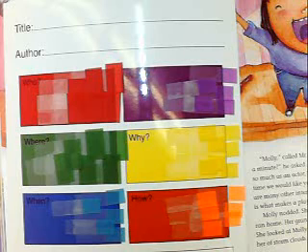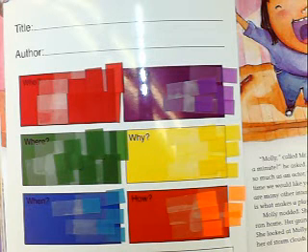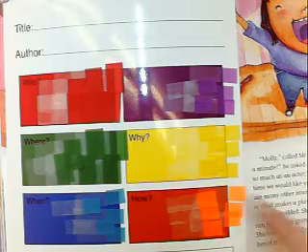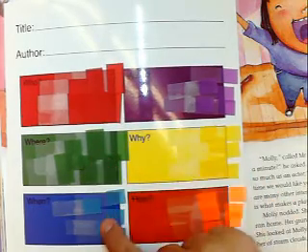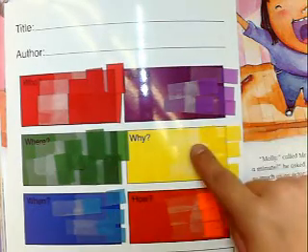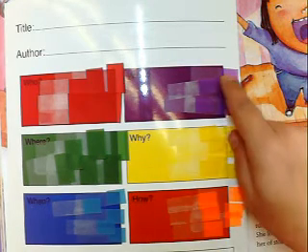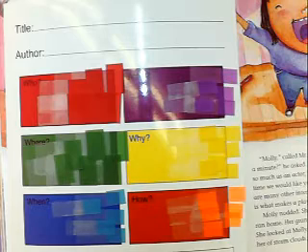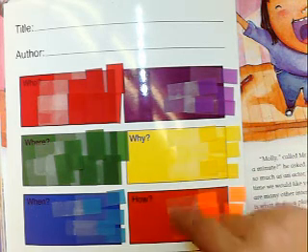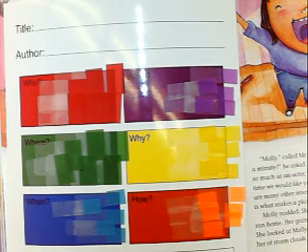This strategy is called the W chart. And this chart helps students read and understand grade level text. It asks questions such as who, where, when, what, why, and how. By allowing these students to take the color-coded tabs and place them in the book that answers these questions, we're allowing our students to better understand what they are reading and why they are reading it. So let me show you a little bit about how this strategy works.